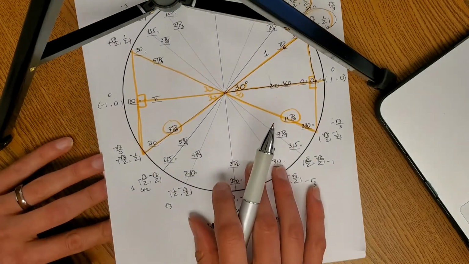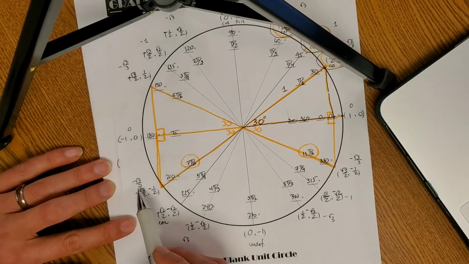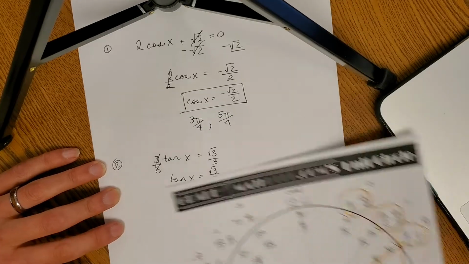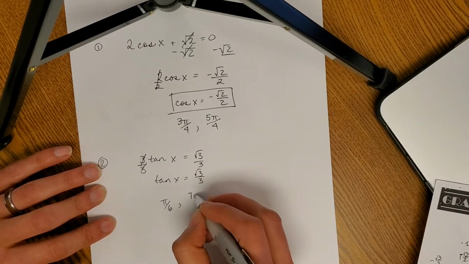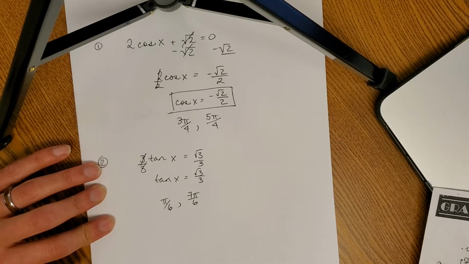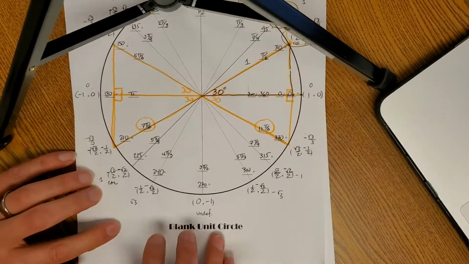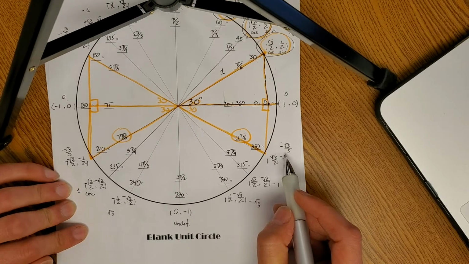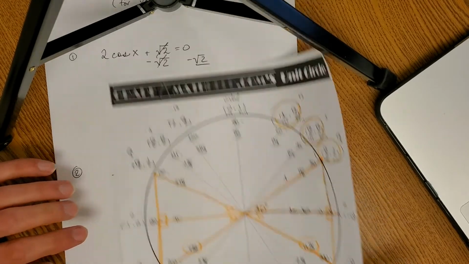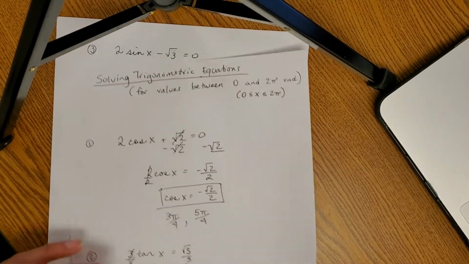That one does not count. There's another positive radical 3 over 3. That one is the other one, so it's 7 pi over 6. Notice if I were to check in the fourth quadrant, I would end up with a negative radical 3 over 3, so that one does not count. Okay, pretty easy.